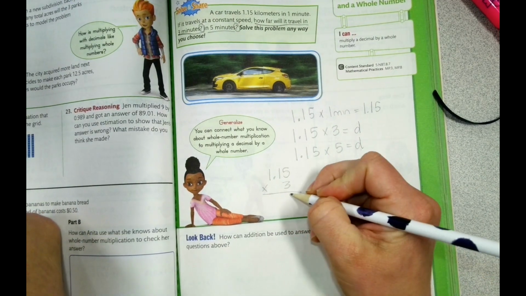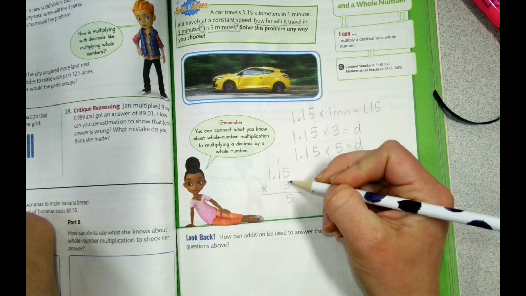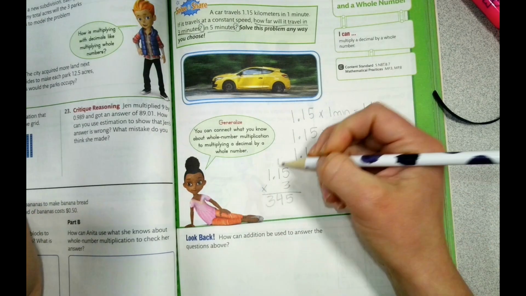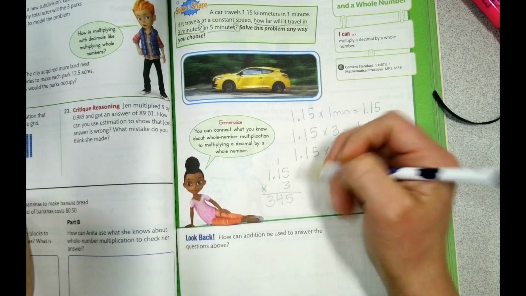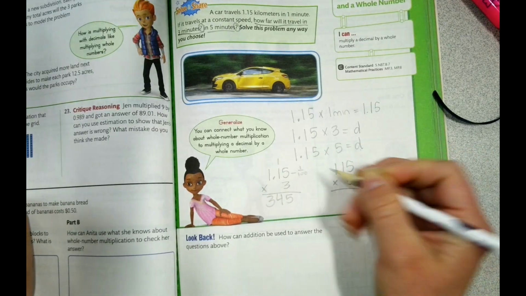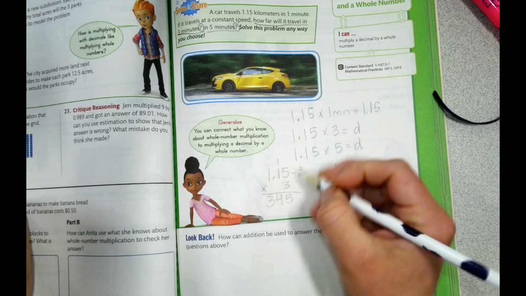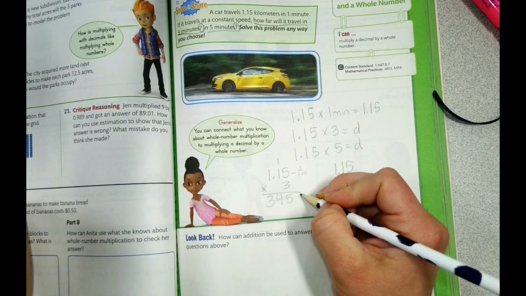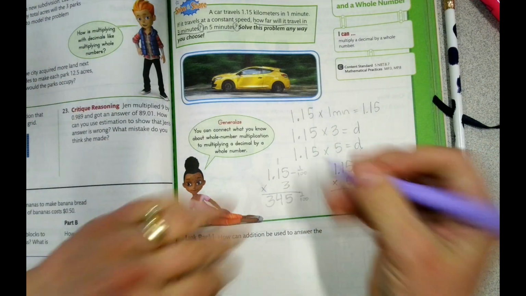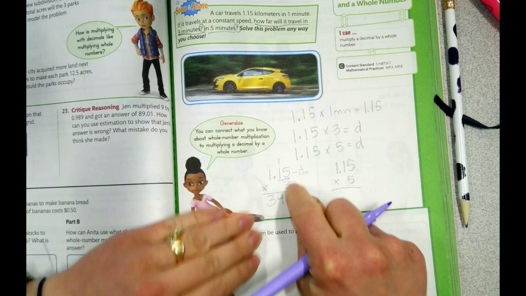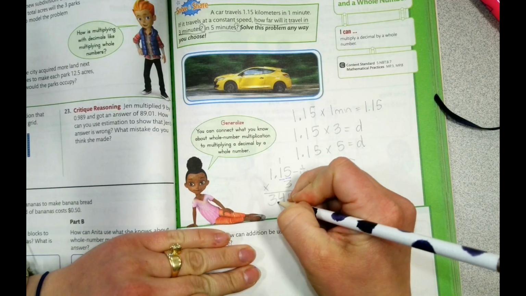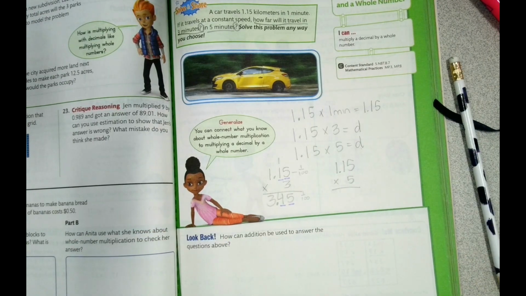So I'm going to go 5 times 3 is 15, carry the 1. 3 times 1 is 3, plus 1 is 4, and then 3 times 1 is 3. So 115 times 3 is 345. However, this is 1/100th the size of 115, so my answer also has to be 1/100th the size. Something I told you in class, like I said, hopefully, is if you have 2 numbers behind your decimal in your factors, then you also have to have 2 behind your decimal in your answer, but the 100th place is another way to look at it. My answer will be in the 100th place.